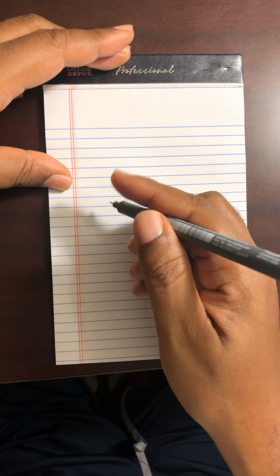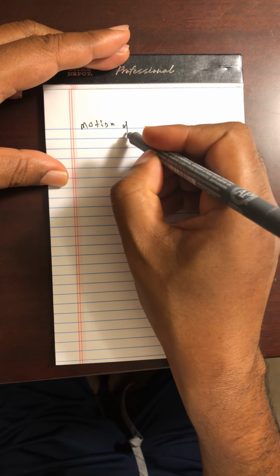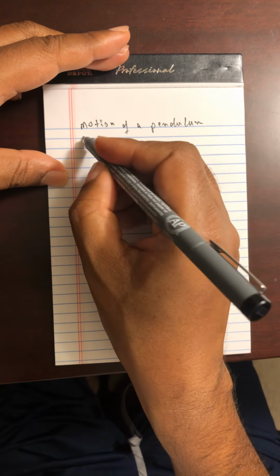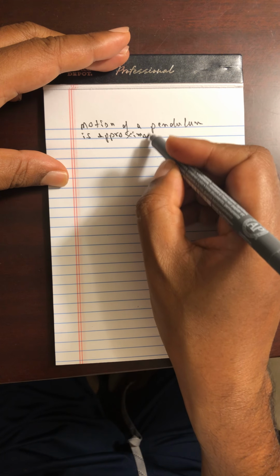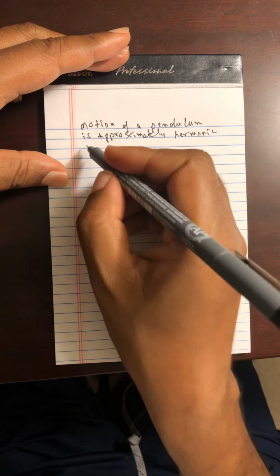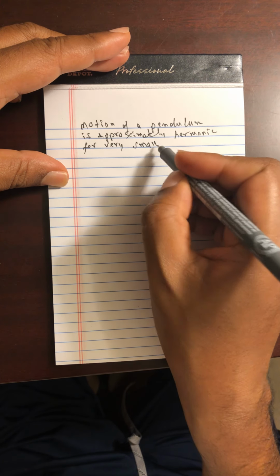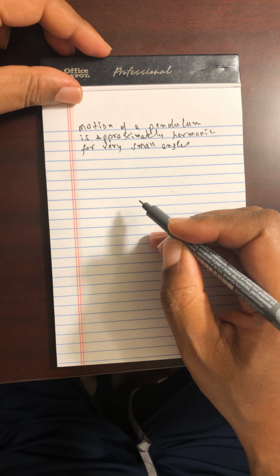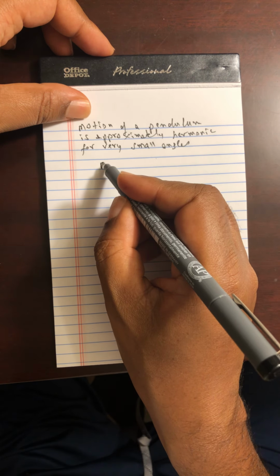So the conclusion is that the motion of a pendulum is approximately harmonic for very small angles. So the motion of a pendulum is not exactly harmonic, it's only approximately harmonic when the angle is very small. Okay, now let's look at the relationship.